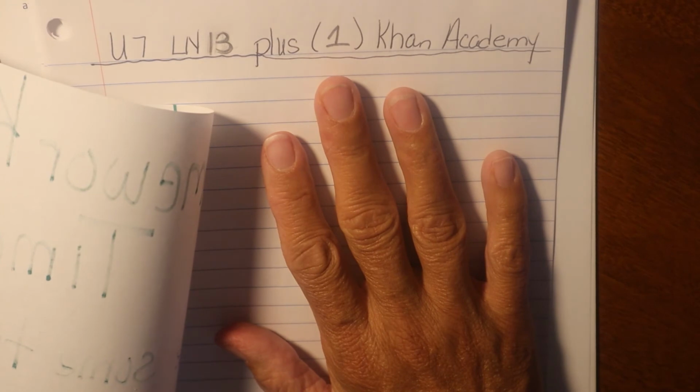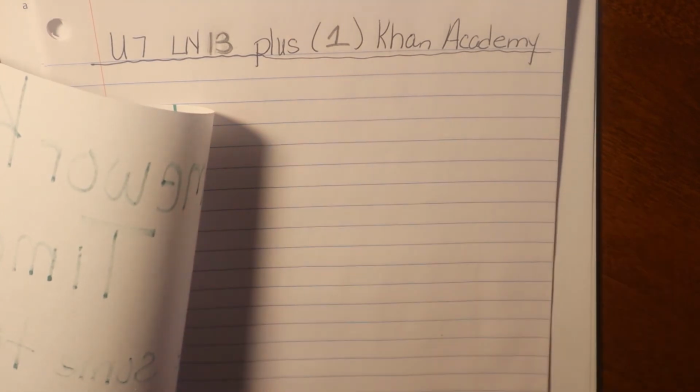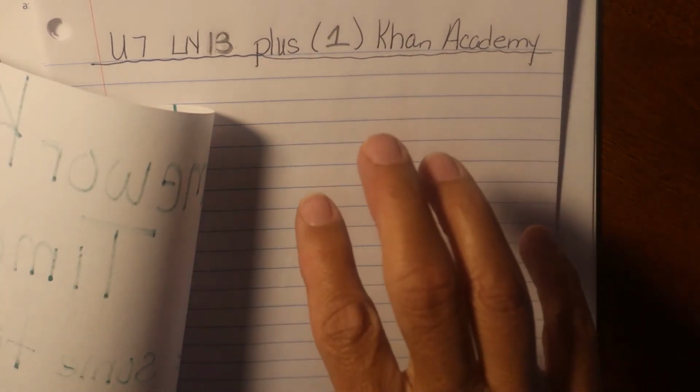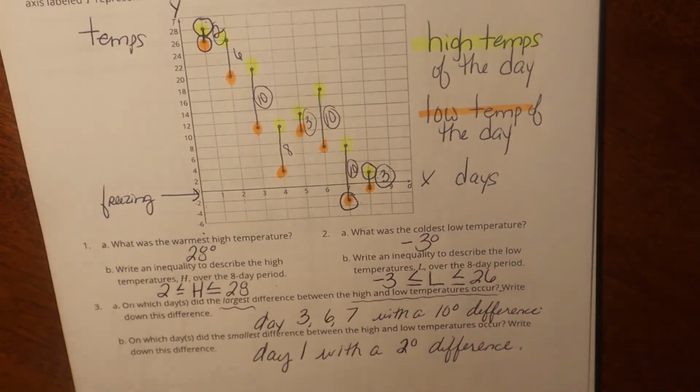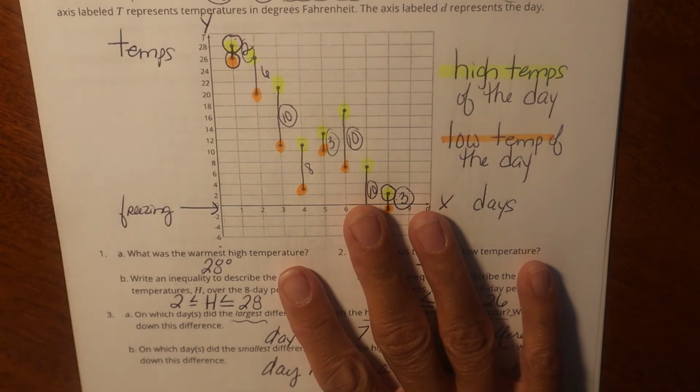Because when it's time to do our check-in this week, which actually will be tomorrow, Tuesday, you can use your practice problems. You can use all of your notes to do your check-in. Check-ins are what's showing me that you're watching my videos and you're doing the practice problems.